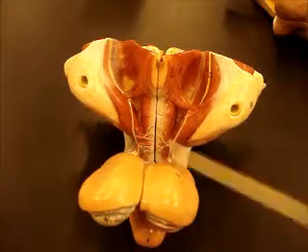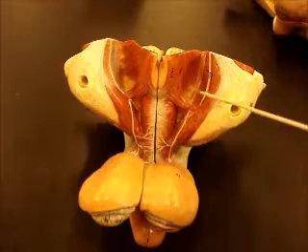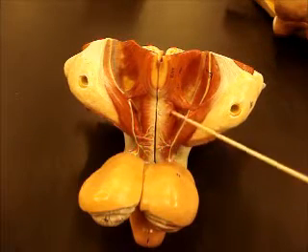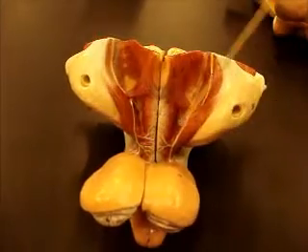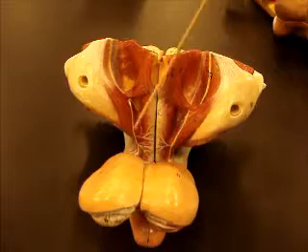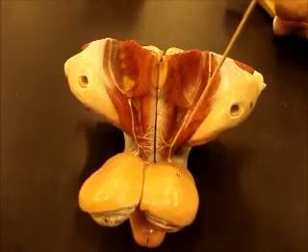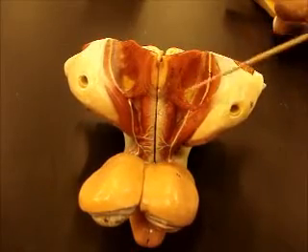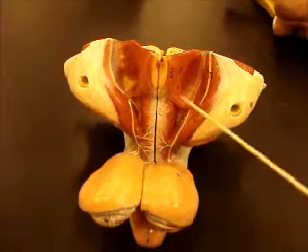If we look at the muscles underneath, now here's the front of the body, this is the back. Here's that triangle that we talked about. So this is the bulb of the penis covered by bulbospongiosus muscle. On the ischium bone, you have your ischiocavernosus muscle, and then coming straight across on both sides, you have your superficial transverse perineal muscle.